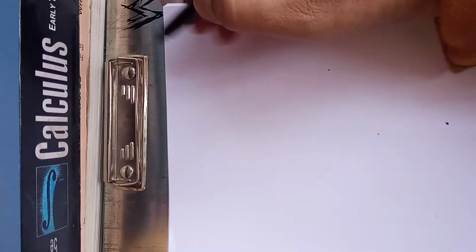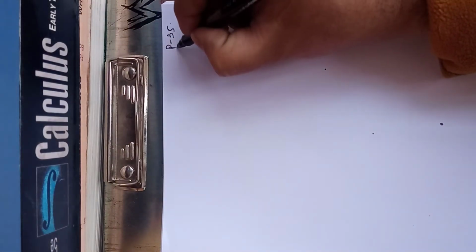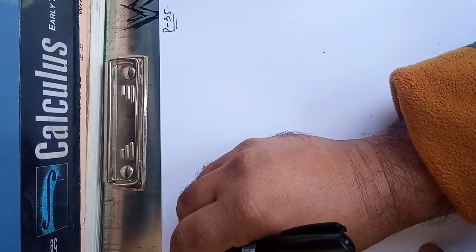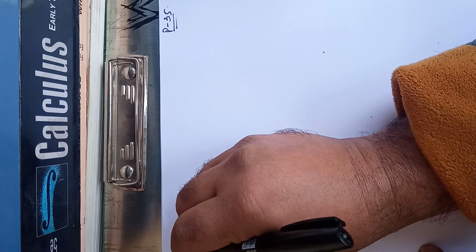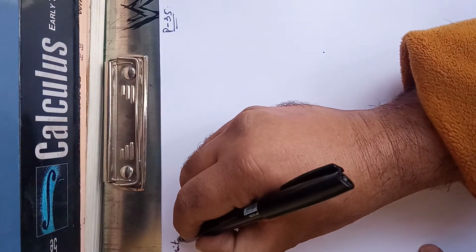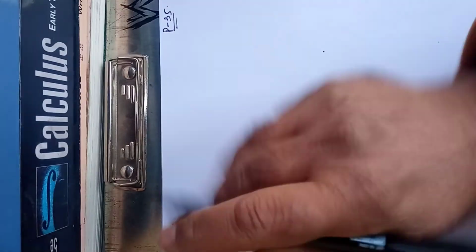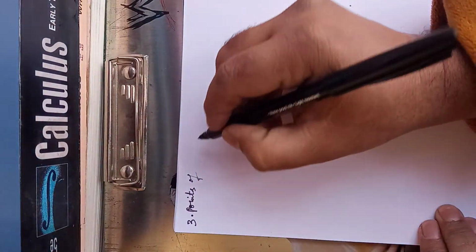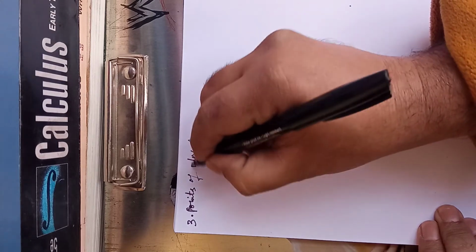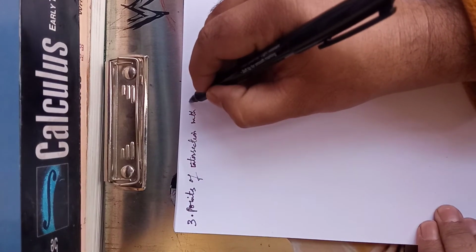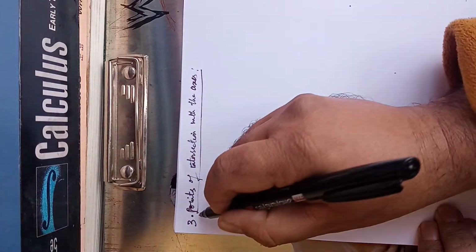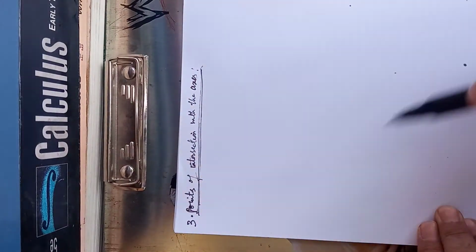Now let me come to the third point: points of intersection with the axis. Whether the curve intersects any axis, whether x-axis or y-axis, this is to be done.